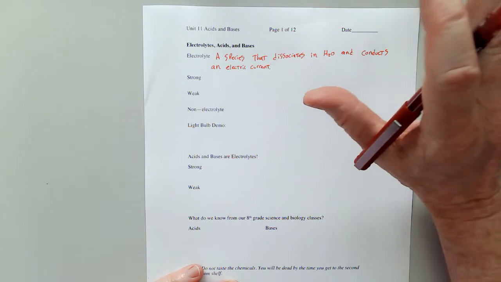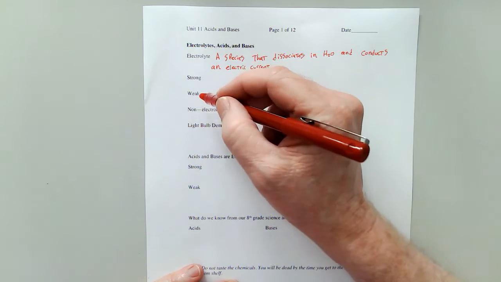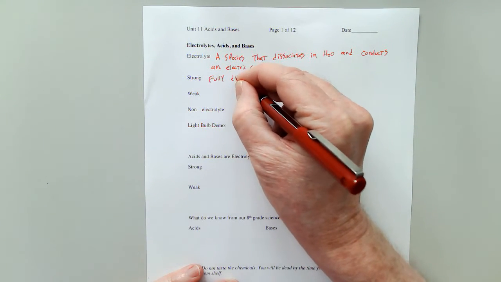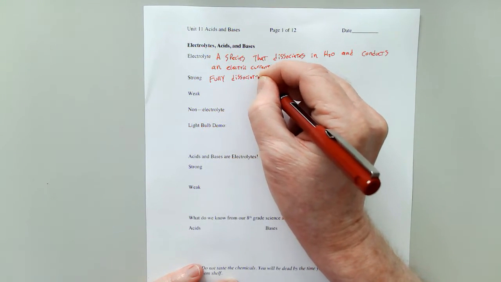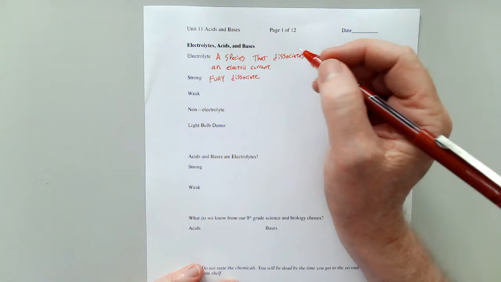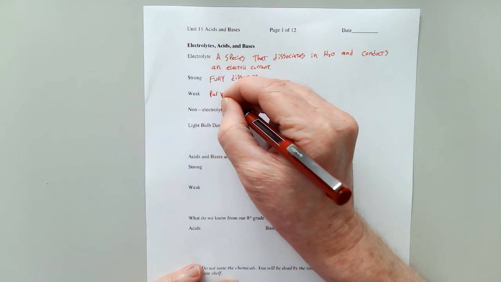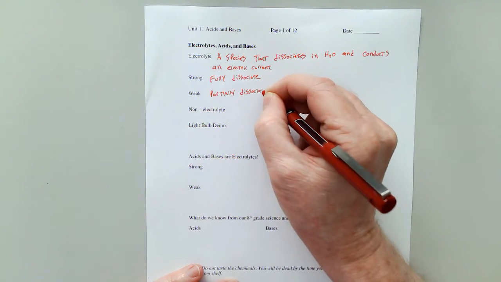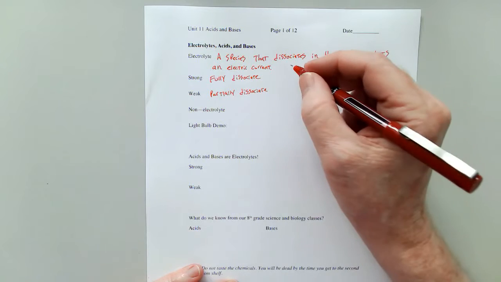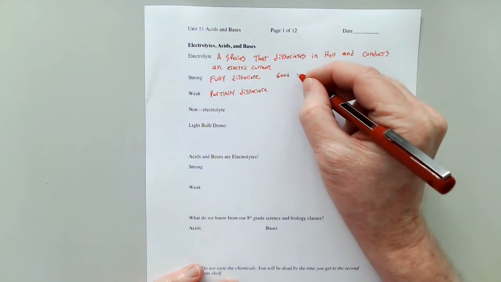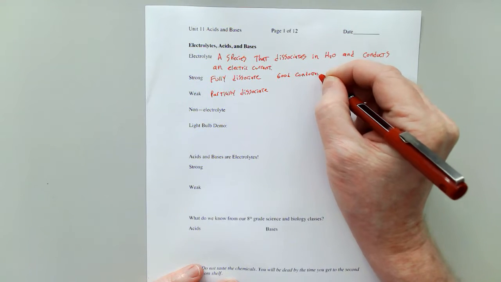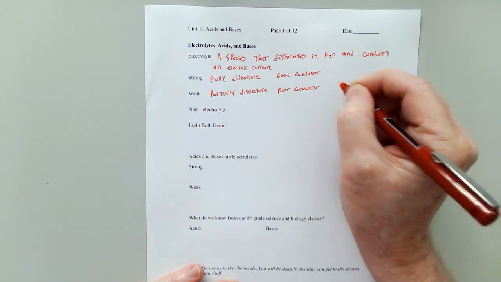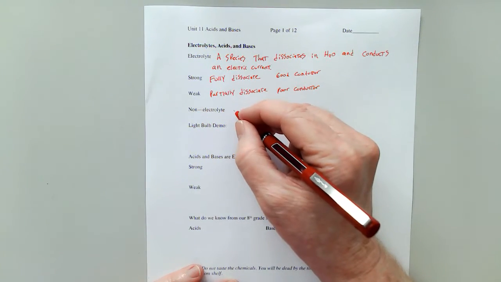Okay, there are some levels of electrolytes, strong versus weak. Strong electrolytes fully dissociate. That makes them good conductors. Weak electrolytes partially dissociate, which makes them poor conductors. Good conductor, poor conductor. Non-electrolytes, they do not dissociate.